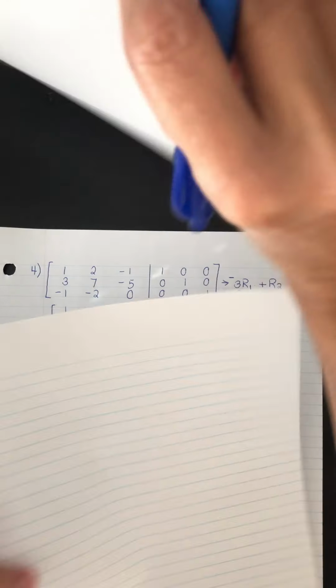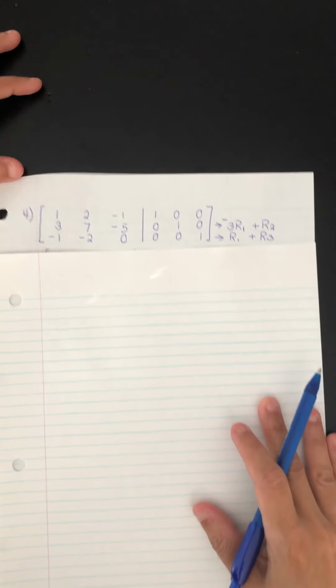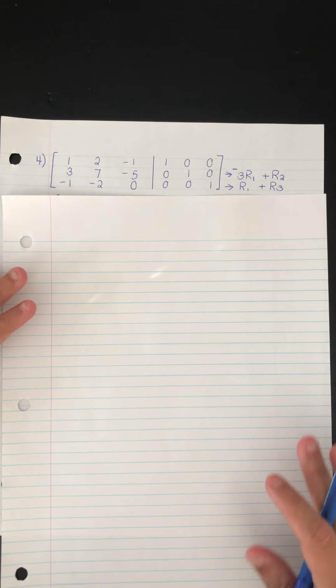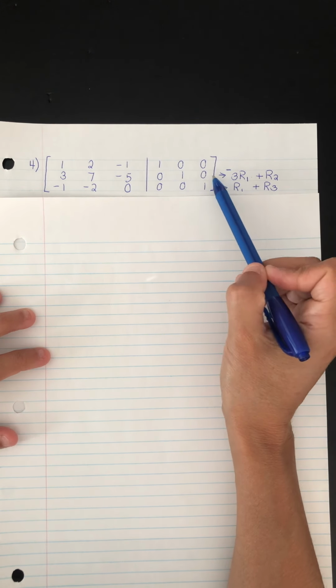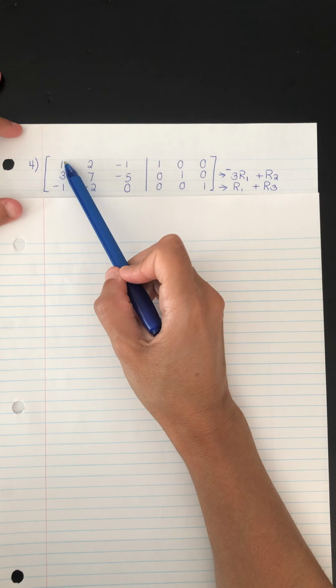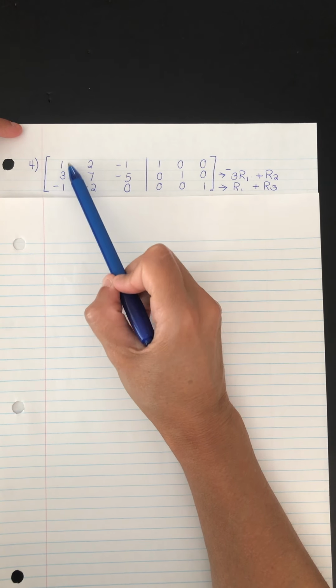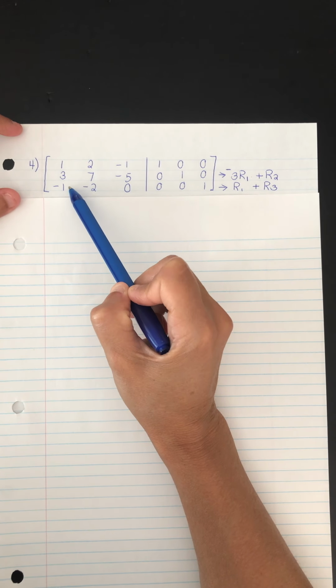Let's start by setting it up properly. Okay, so there we go. We've got the 3 by 3 identity matrix on the right. All right, we've already got that 1 requirement in the top left. So what we need is a 0 here and a 0 here.